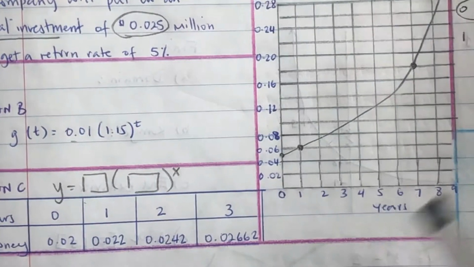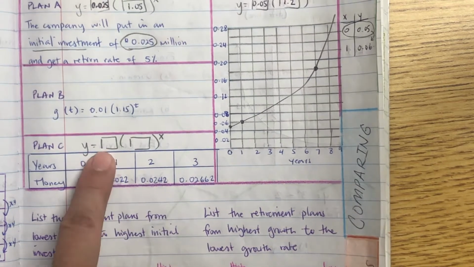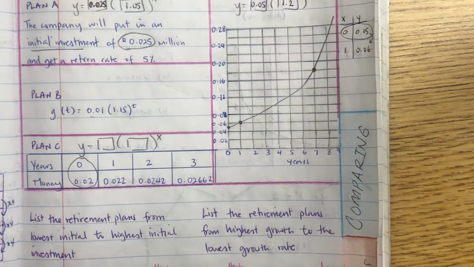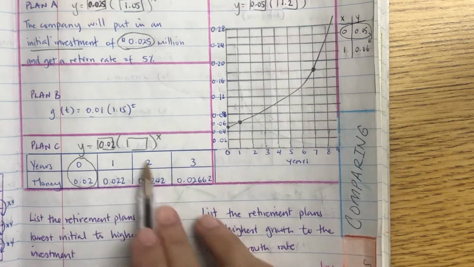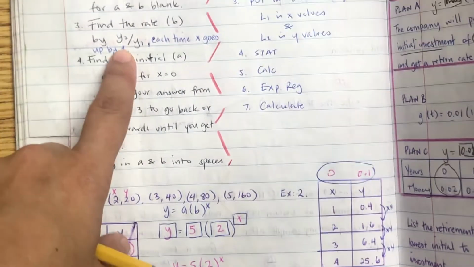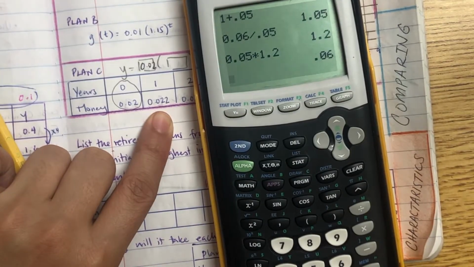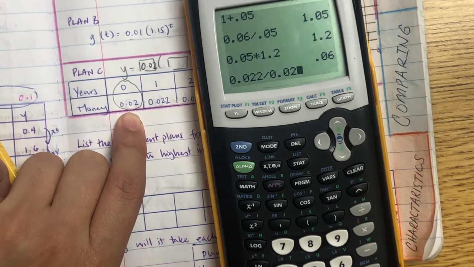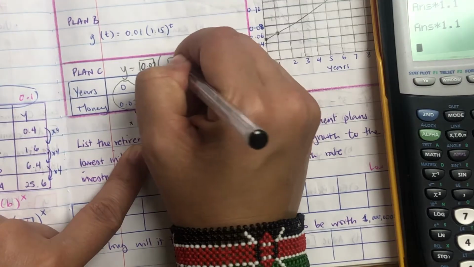Same thing when you're doing it. I just did it from a table right here, but I'll do it again. My initial is when X is 0, so that's right here, starting at 0.02. And my change, remember we just did it in the previous video, is Y2 divided by Y1. Y2 is 0.022 divided by 0.02. So I'm multiplying by 1.1 each time, which is my B.